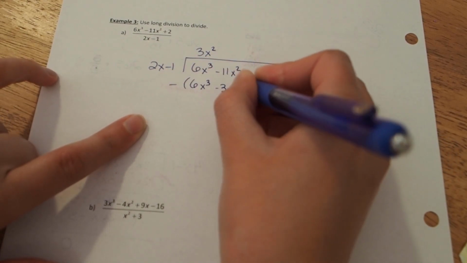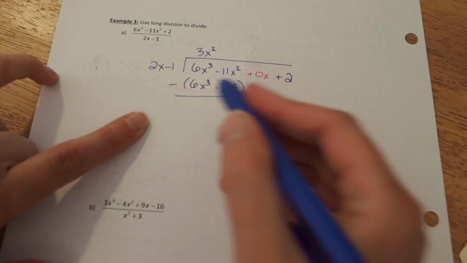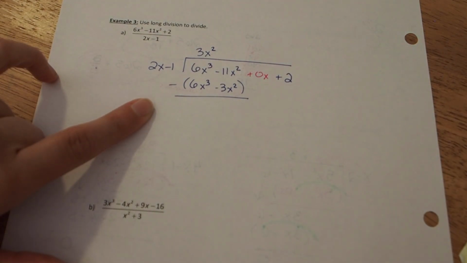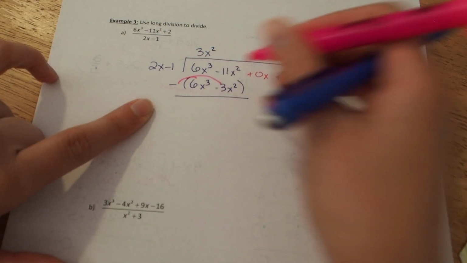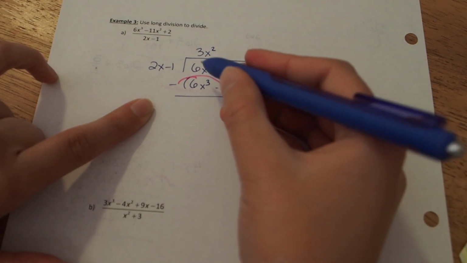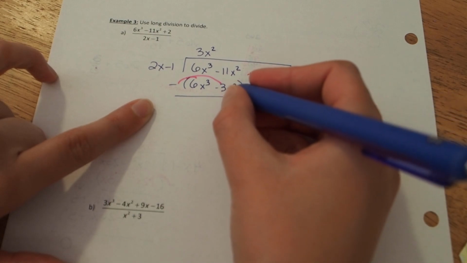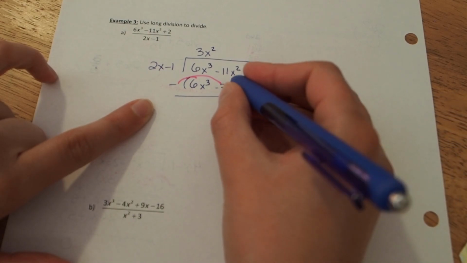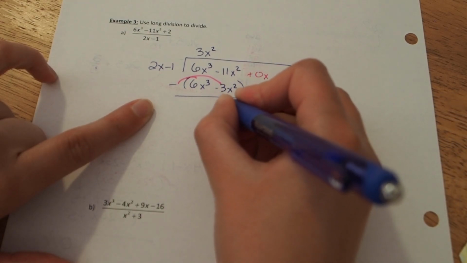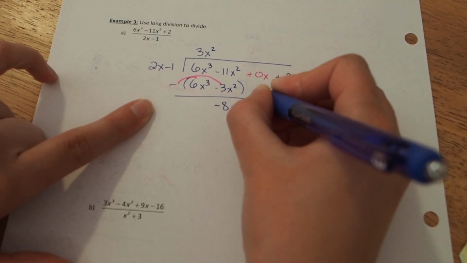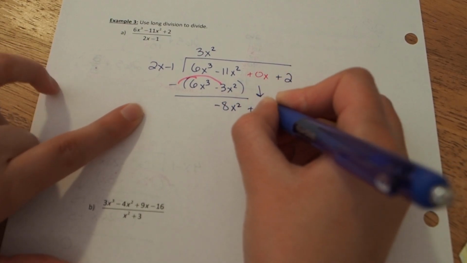Subtract. Don't forget to distribute that negative. So negative 6x, that negative will make that negative negative, so positive 3. 6 minus 6 is 0. Negative 11 minus negative 3, or negative 11 plus 3, will add to negative 8x squared. Bring down your next term, which is 0x.